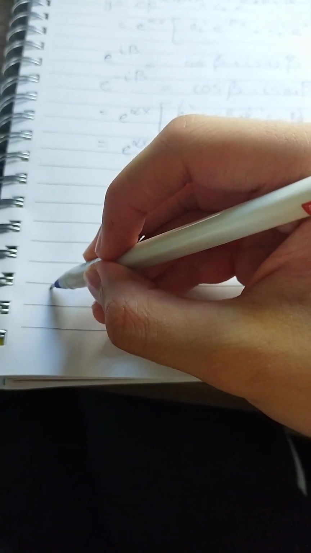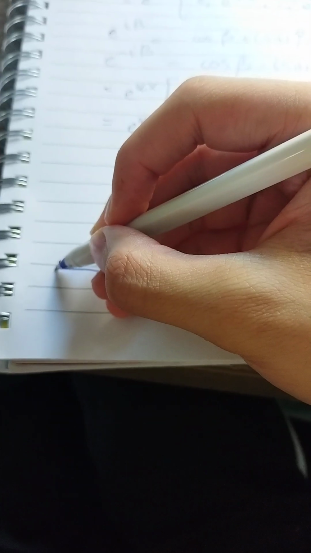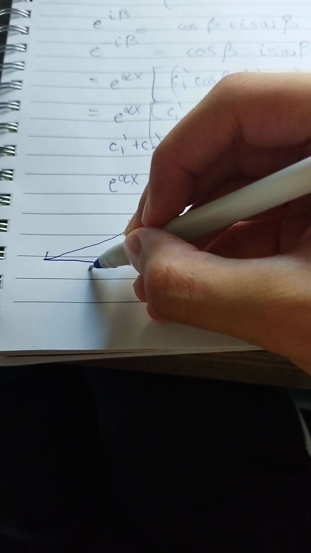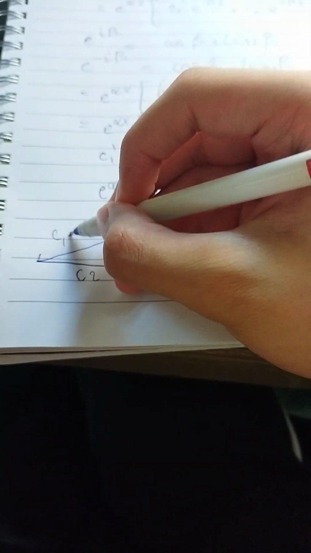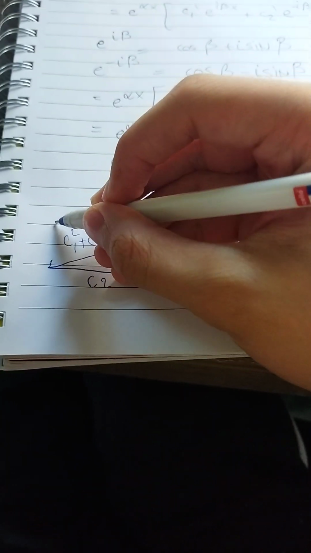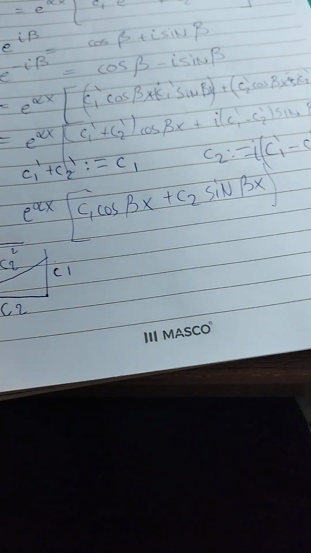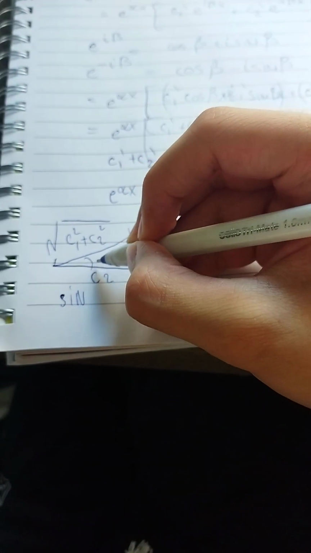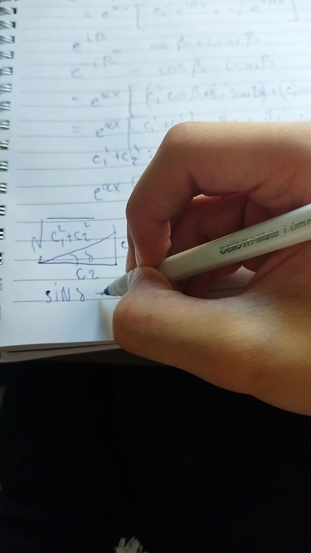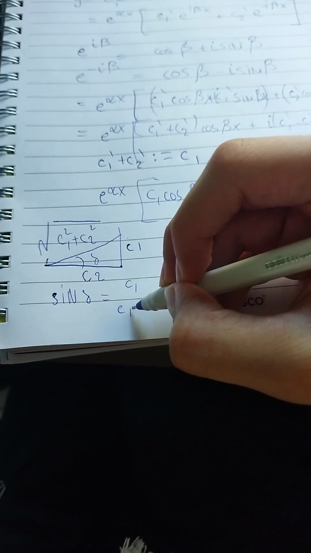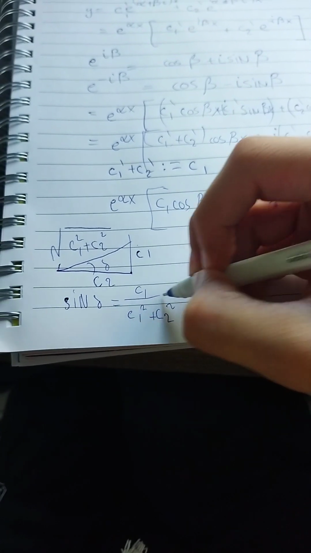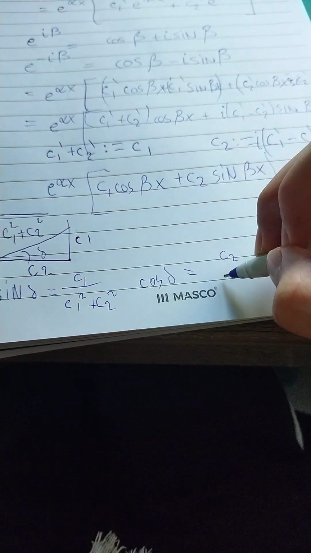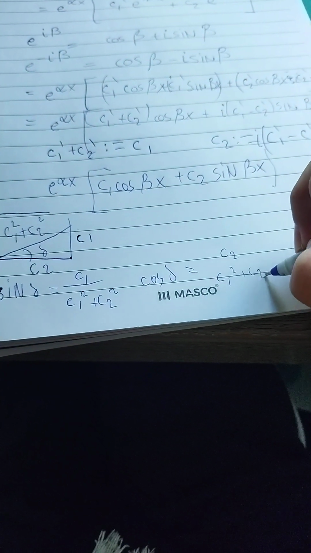Now, we're going to do something weird. We're going to define a triangle with c1 as the opposite, c2 as the adjacent, and the square root of c1 squared plus c2 squared as the hypotenuse. So we define an angle delta such that sine delta is c1 over the square root of c1 squared plus c2 squared, and cosine delta is c2 over the square root of c1 squared plus c2 squared.